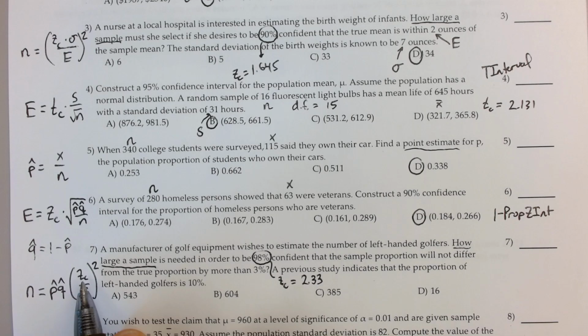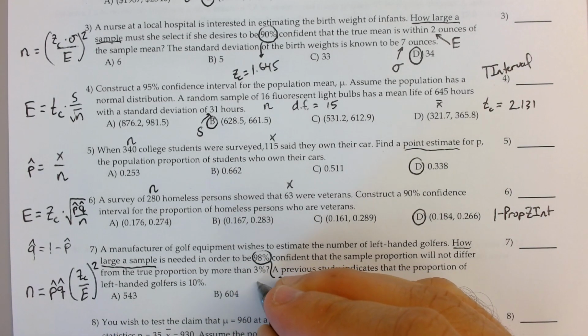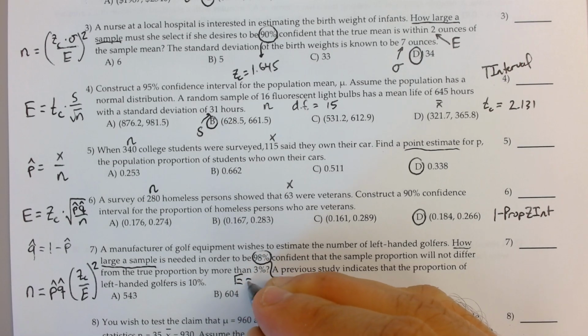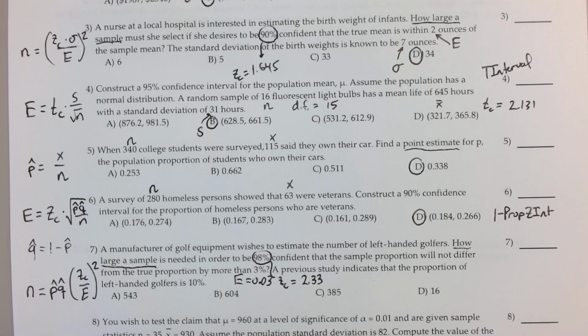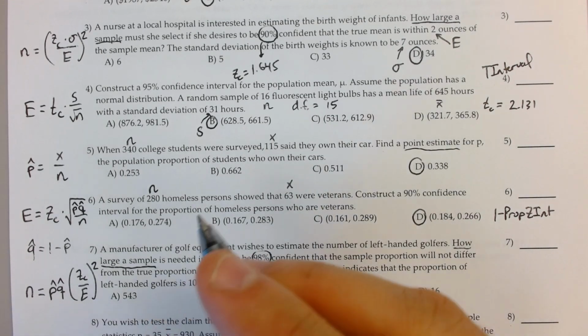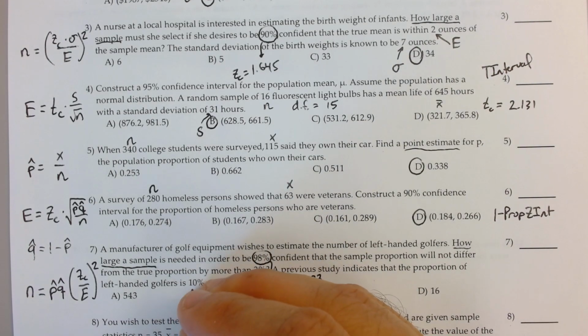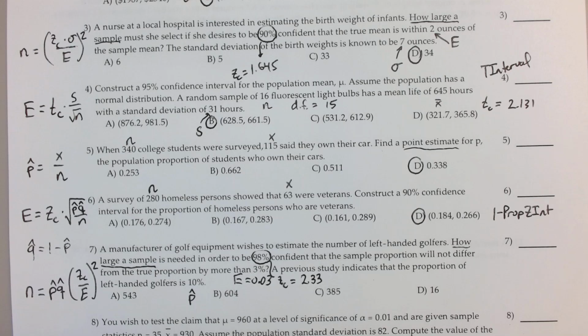So that's our z-score that goes in there. We don't want to be too far away from the mean. We want to be 3% away, so that means our e is 0.03. Be careful there, don't plug in 3 here. Make sure you change it to a decimal. And we're told that a previous study had the left-handed golfers at 10%, so that's our p hat. That's 0.1, and then our q hat will be 0.9. If you're not given a previous study or anything like that involving p hat or q hat, just use 50% for each.